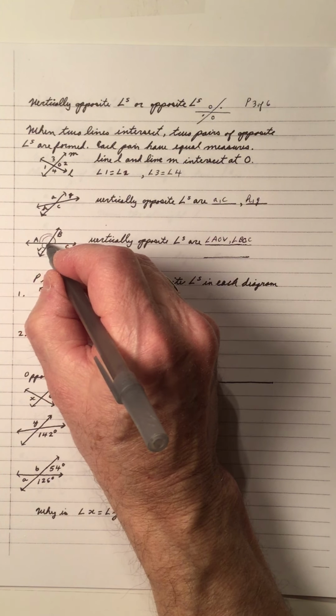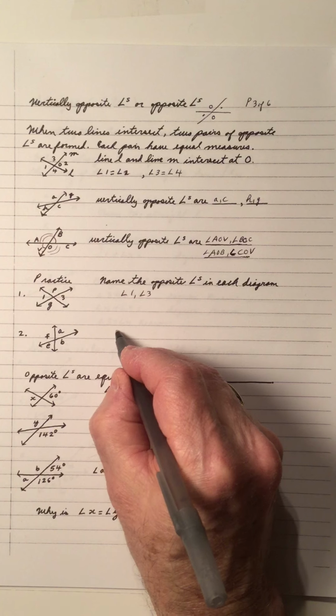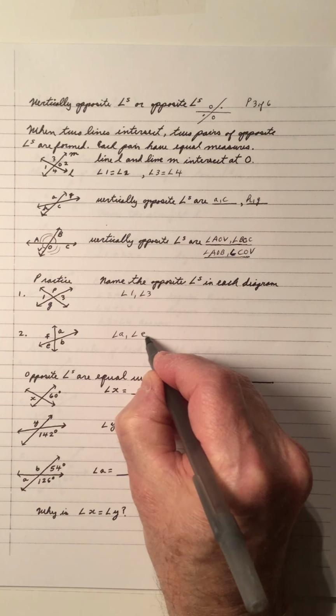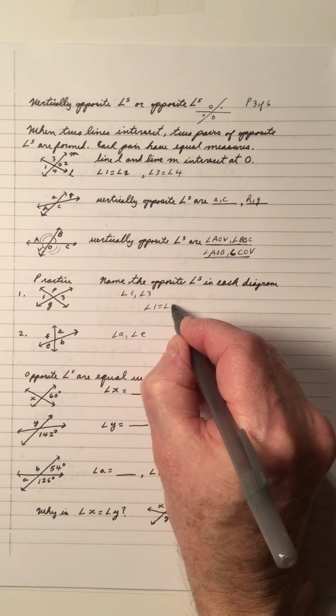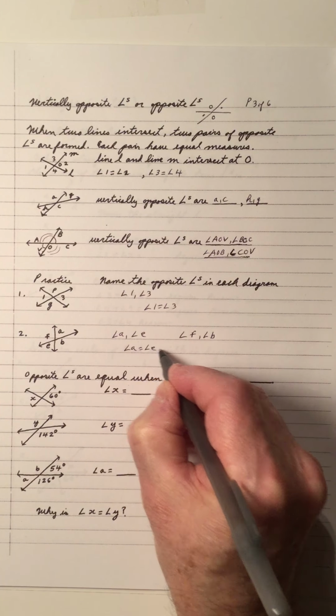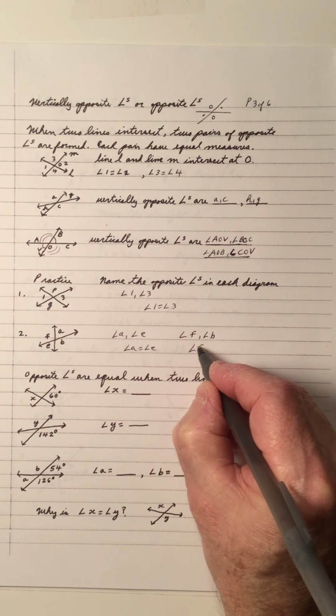Practice. Name the opposite angles, or the vertically opposite angles in each diagram. Angle 1 and angle 3 are vertically opposite. In number 2, angle A and angle E are vertically opposite. And angle F and angle B are vertically opposite. And again, I could write down that if I want, angle 1 equals angle 3. Angle A equals angle E. Angle F equals angle B, but we're only asking you to state which angles are vertically opposite. Opposite angles are equal when two lines intersect.